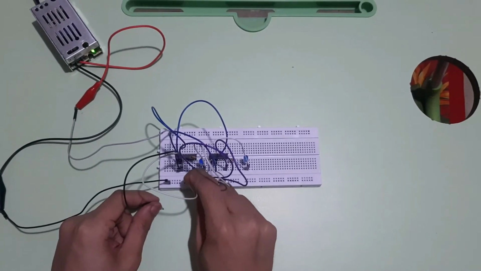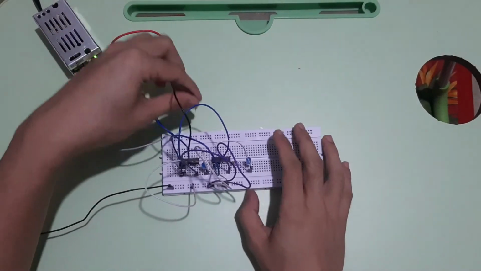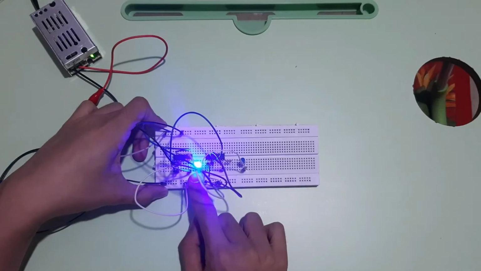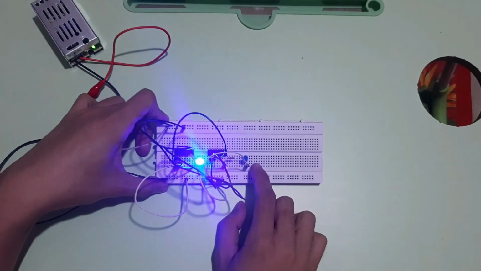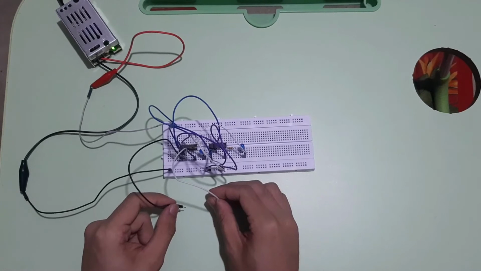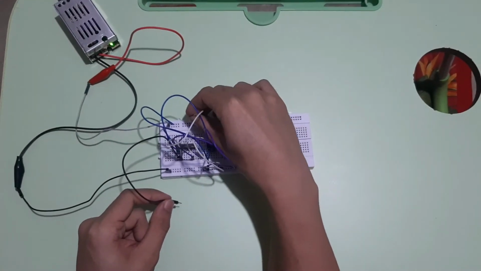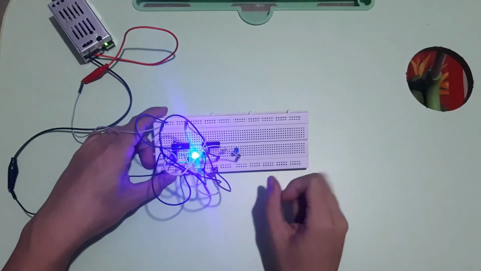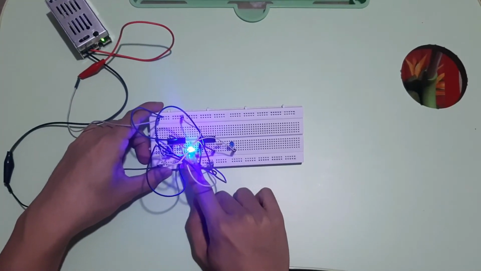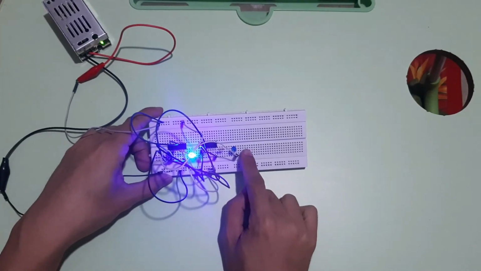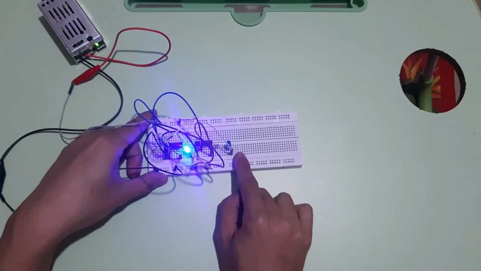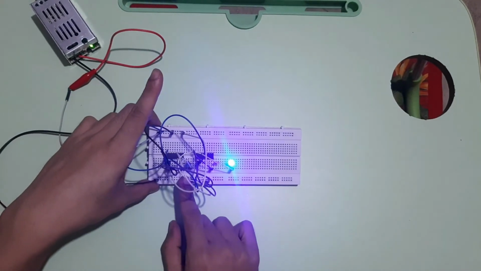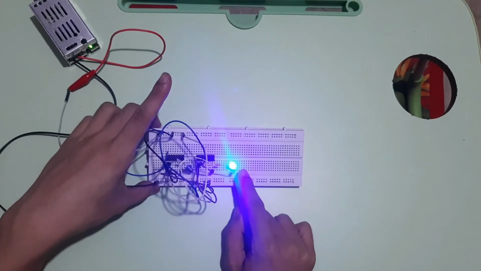Now, if A input is 0 and the B input is 1, the S output is 1 and the C output is 0. Now, if A input is 1 and the B input is 0, the S output is still 1 and the C output is still 0. Now, if all input is 1, the S output becomes 0 and the C output becomes 1.